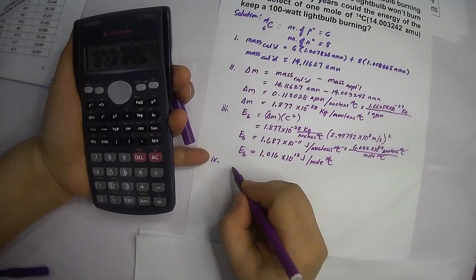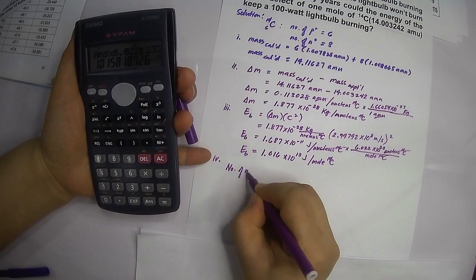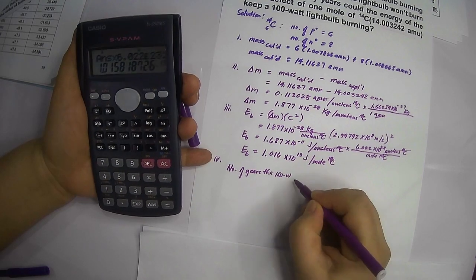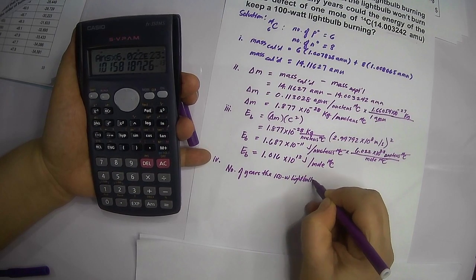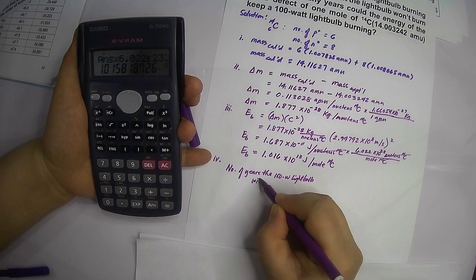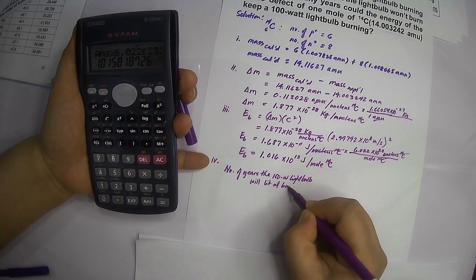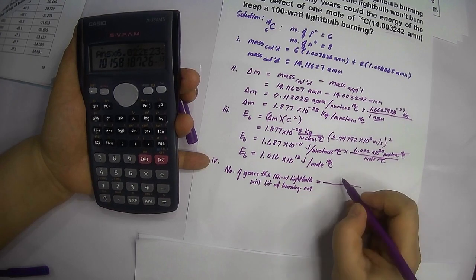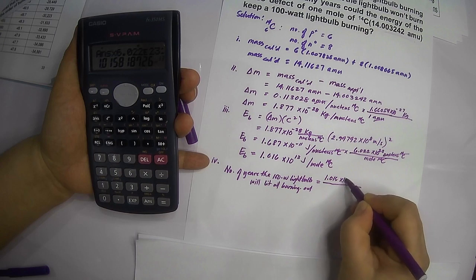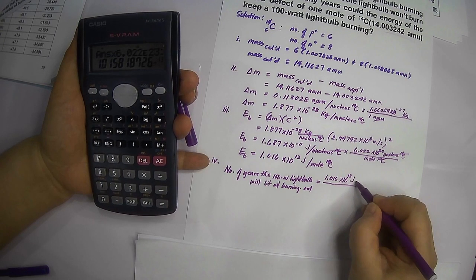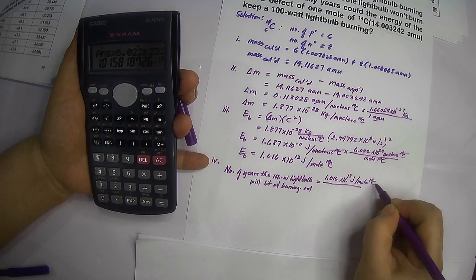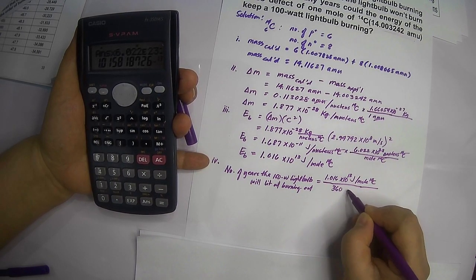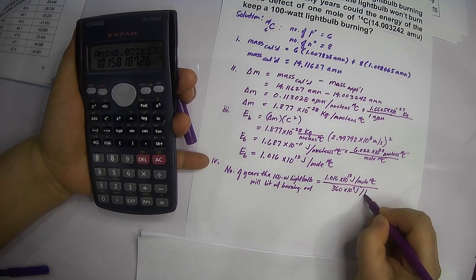So the number of years the 100-watt light bulb will live without burning out is equal to 1.016 times 10 to the 13th joule per mole of carbon 14, and it consumes 360 times 10 to the third joule per hour.